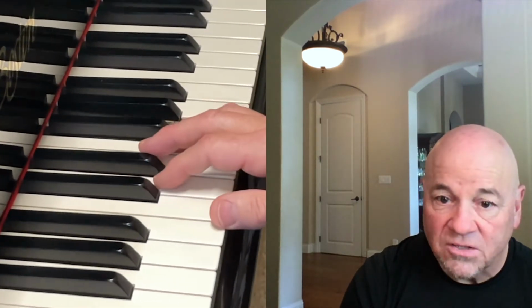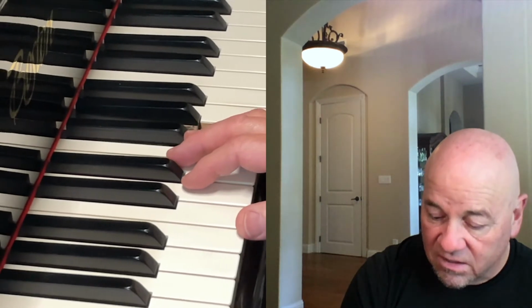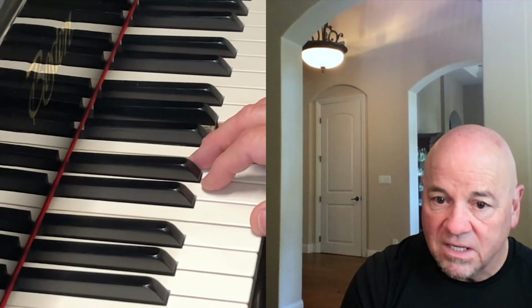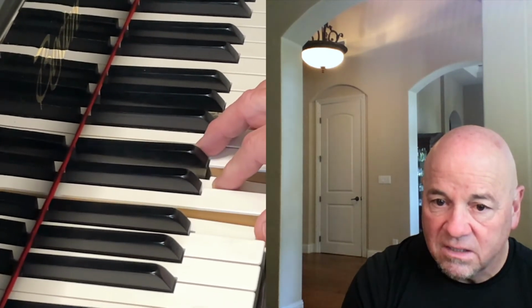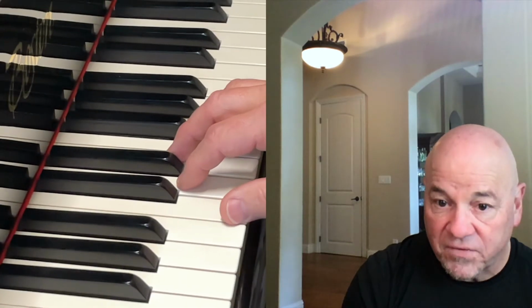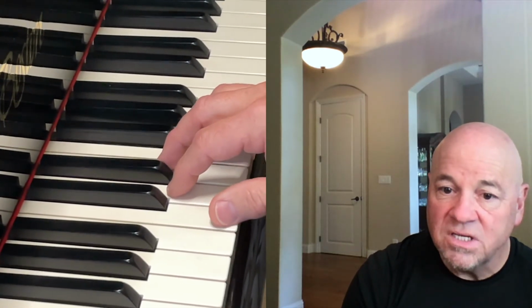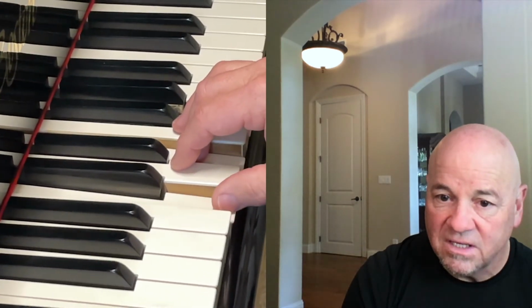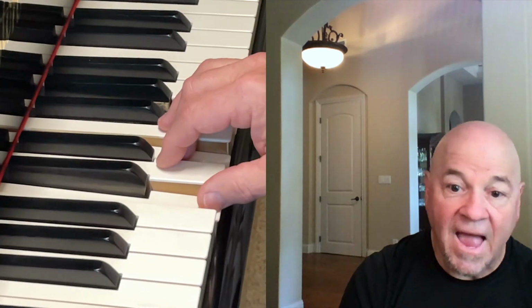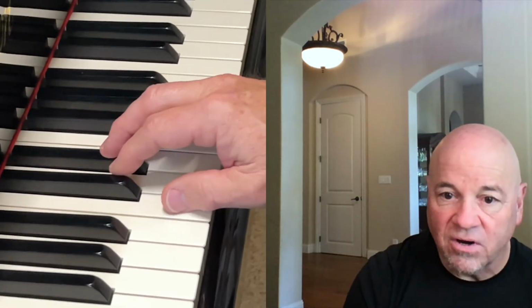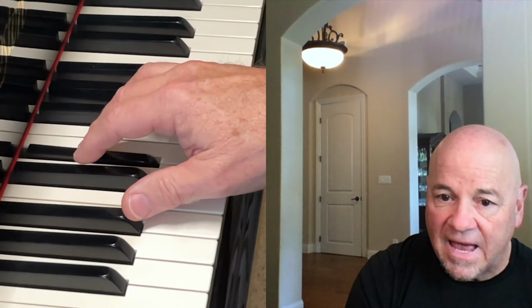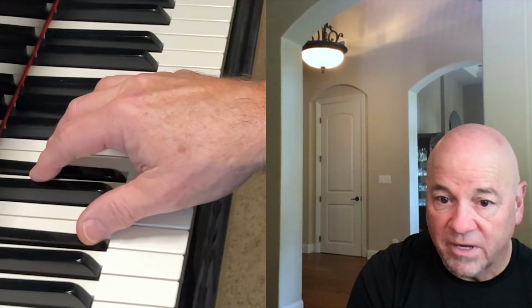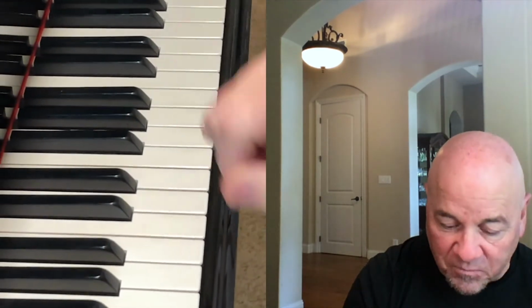Okay, the next one is G. G is going to be the root of my major triad below it. G, D, B. Now G is the fifth of our major triad. That means the middle note is E, and the root is C, because if G is 5, C is 1, E is 3, and so on. Now G is the third. G, E flat, B flat. Now G is the third of our major triad.